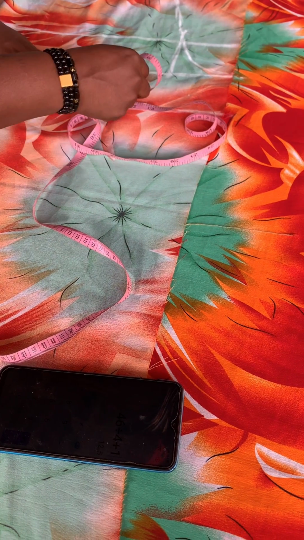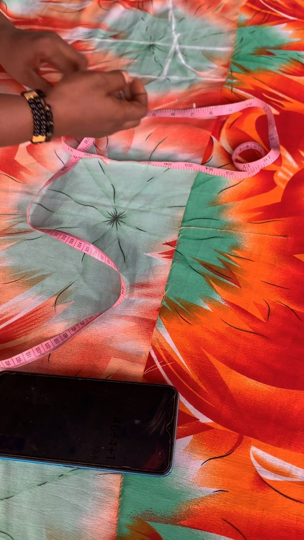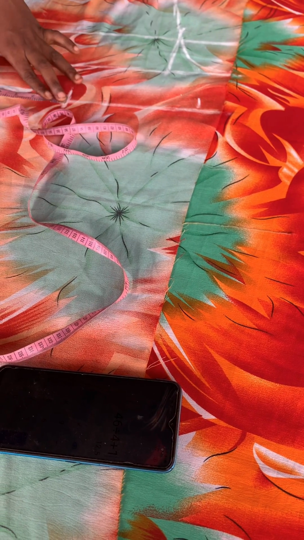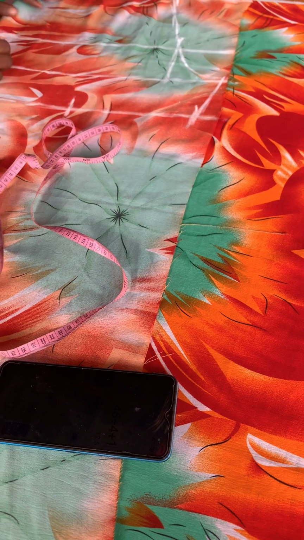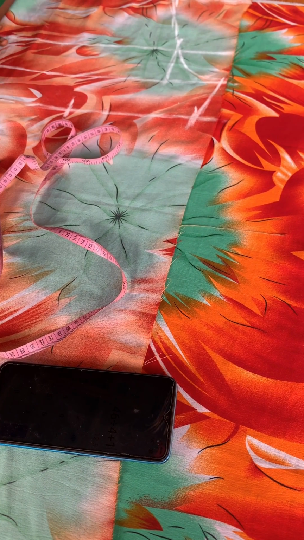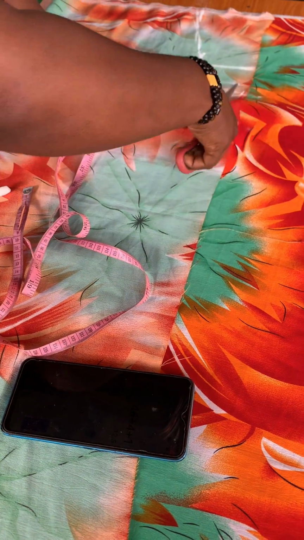From that midpoint, I'm going to divide the roundness of my knicker. Whatever it gives me, I'm going to start from that midpoint and mark out my measurements at both sides. When I'm done, I'm going to connect my lines. Then I'll cut.